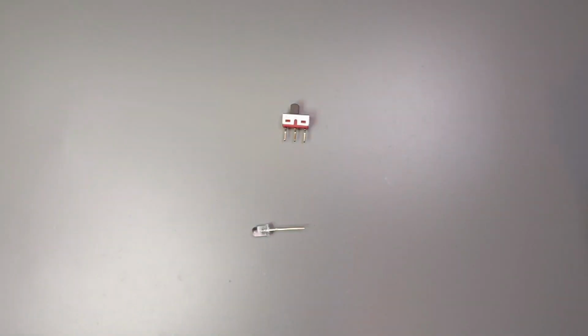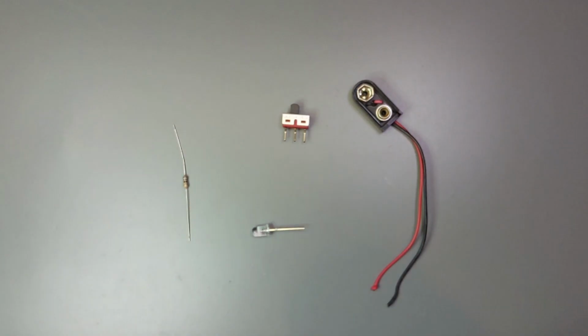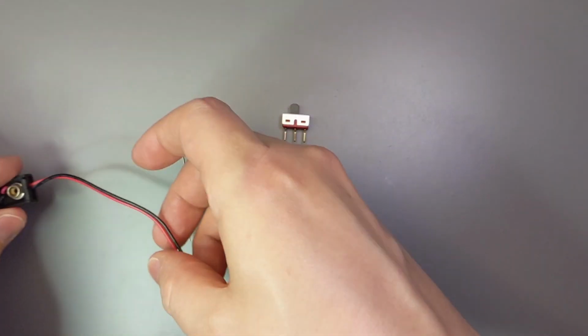These are the components I'm going to use for my example circuit. I have a 9-volt battery connector on the right, and going around clockwise, there's a white LED, a resistor, and a switch. The switch is not the type you'd usually use for this type of project, but it's just what I had on hand as an example.